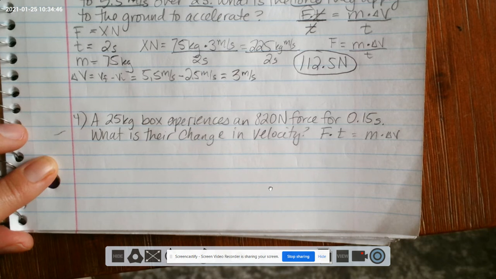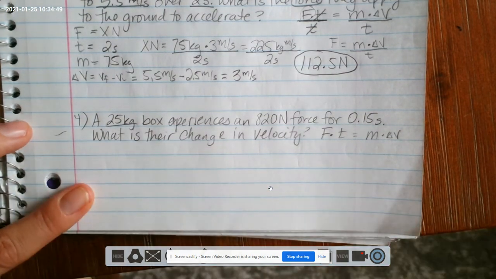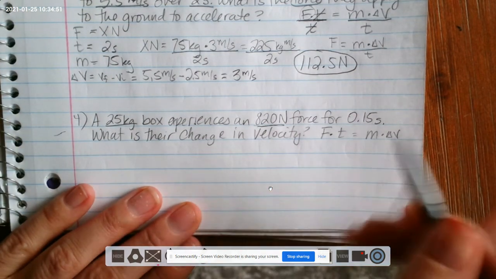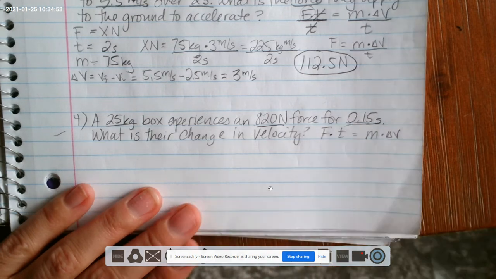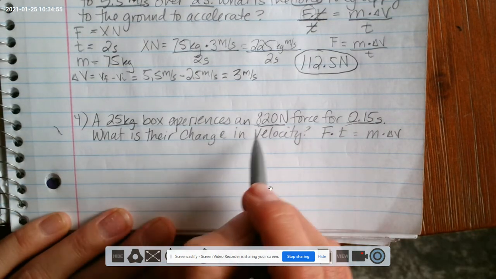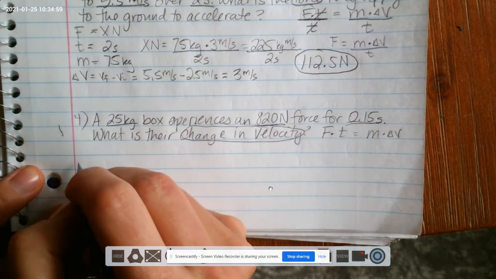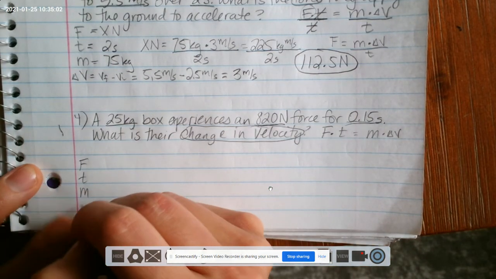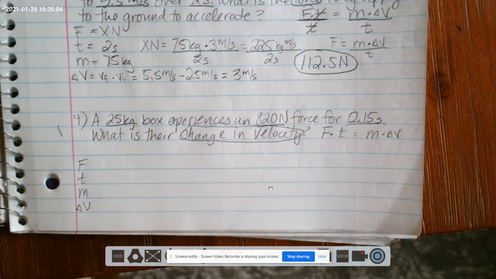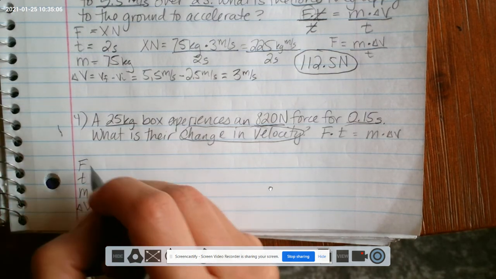Okay, last one. A 25 kilogram box experiences 820 newtons of force for 0.15 seconds. What is its change in velocity? I'm looking for the velocity this time. So we still need F, T, M, and delta V. Okay, and I'm going to write them all out.